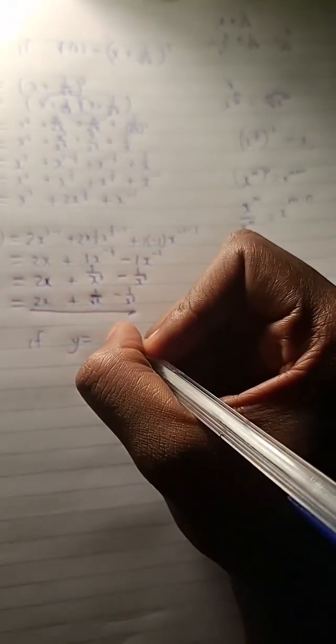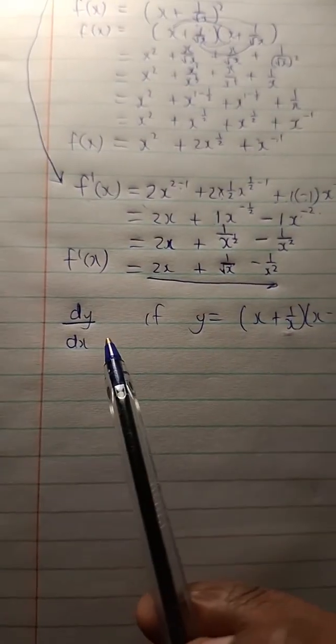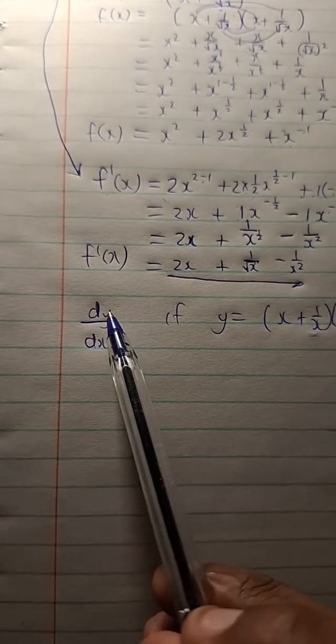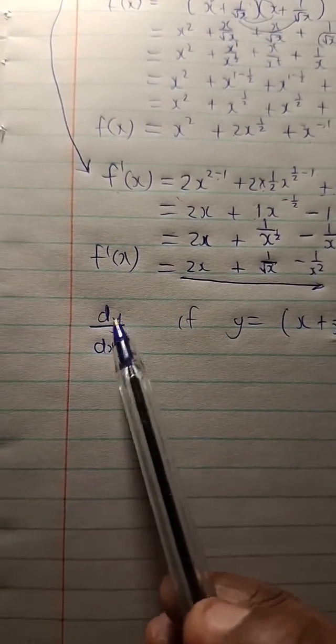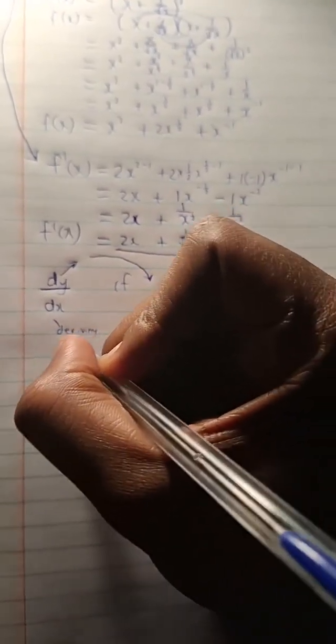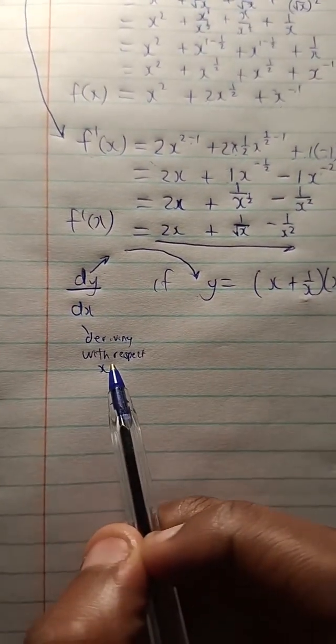Y is equal to, so let's do, I think, 2 more. Now check this one out. Please take note, guys, of the notation this time. We are being asked to find the derivative, where the subject of the equation should be y. So we must check if our equation has the subject y. Does it? Yes, it does. And now we are deriving with respect to what? With respect to x. So it is x that we need to derive with respect to.